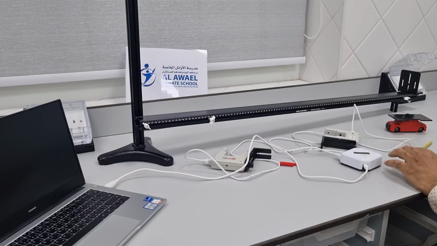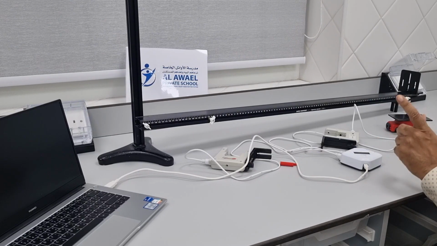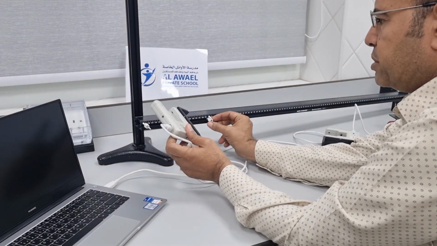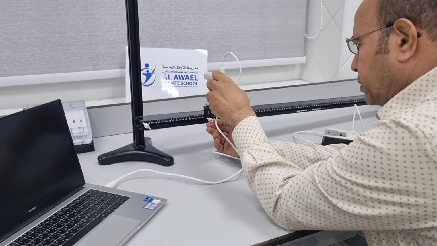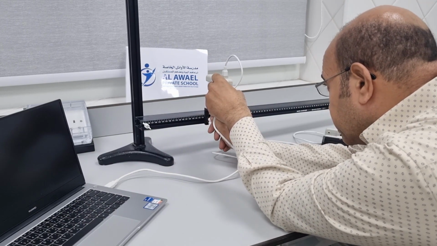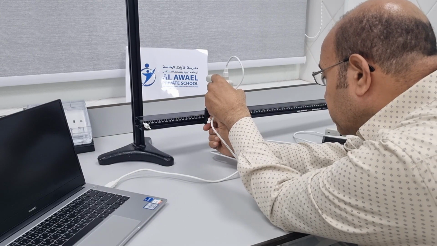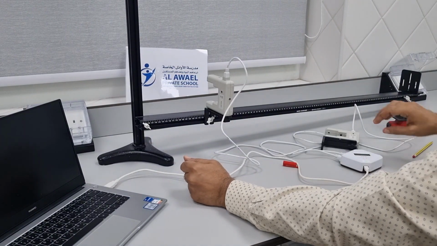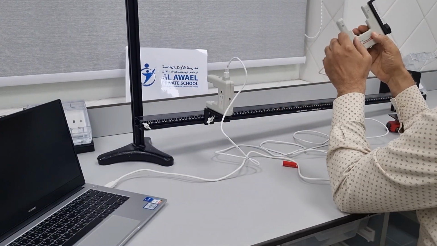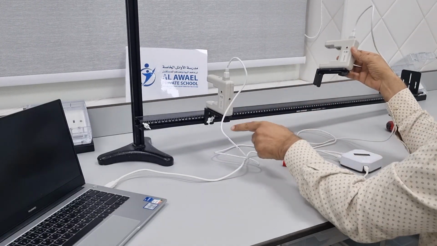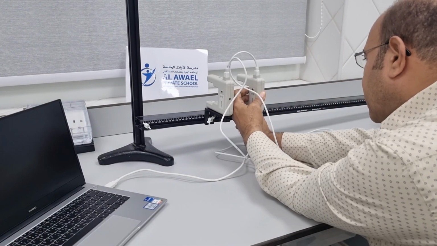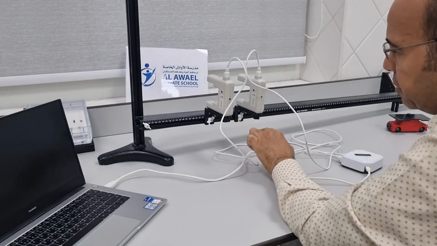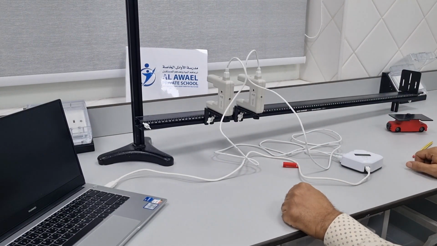First, I will set the runway to be 5 centimeters above the table, exactly at 100. So this will be the fixed position. The first trial, I will fix the second light gate 10 centimeters from the first light gate.